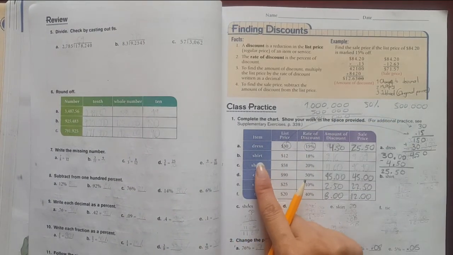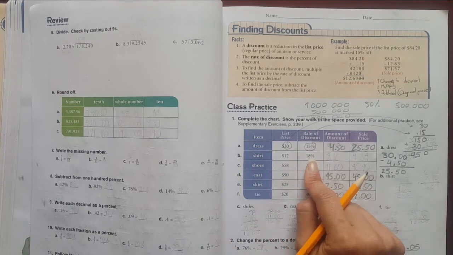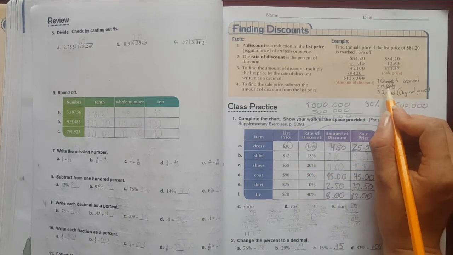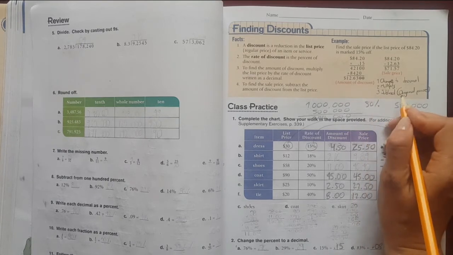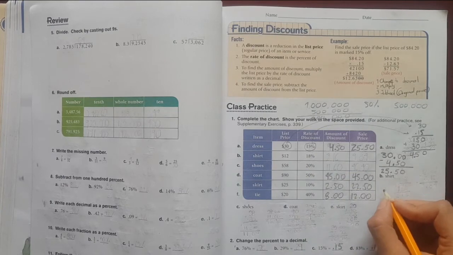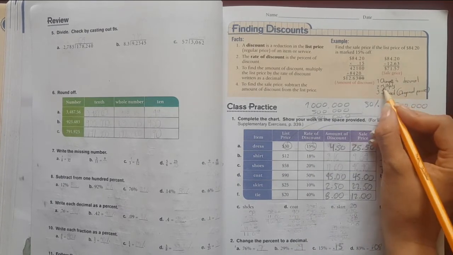Tengo una falda que me vale $12, pero están en promoción y me van a hacer el 18% de descuento. Primero, aquí tengo los pasos. Change to a decimal and multiply. Entonces ¿cuál voy a cambiar como decimal? Este, aquí en el shirt. So it is 0.18. Second step, multiply.